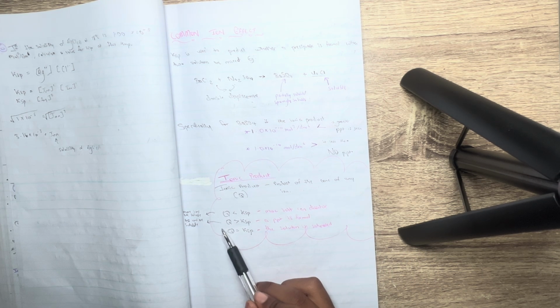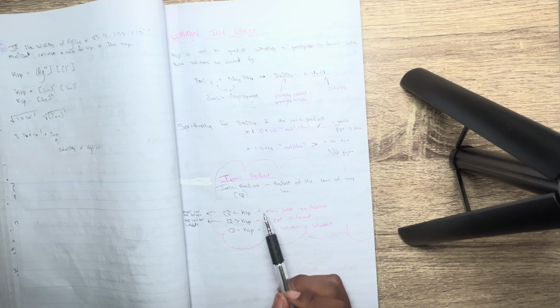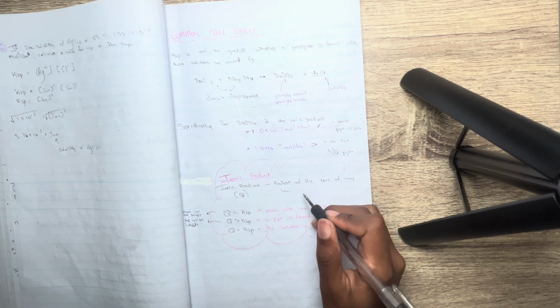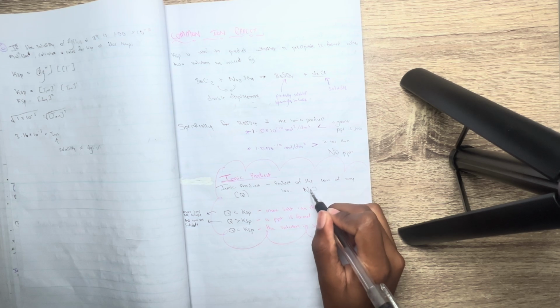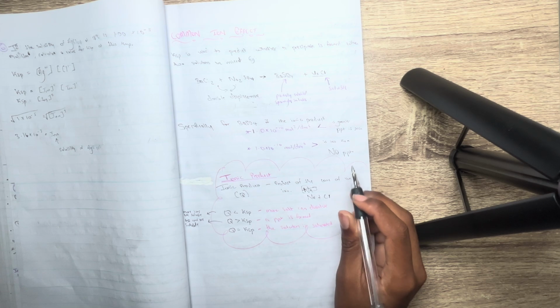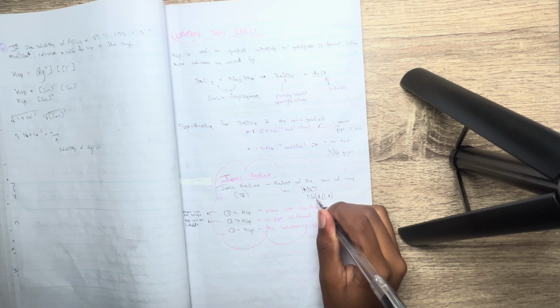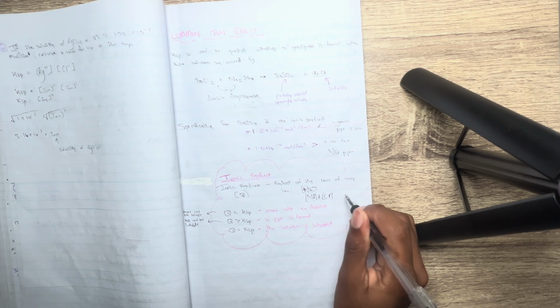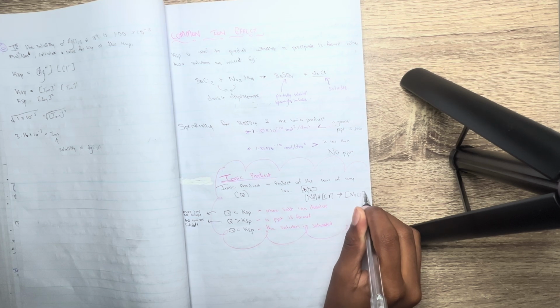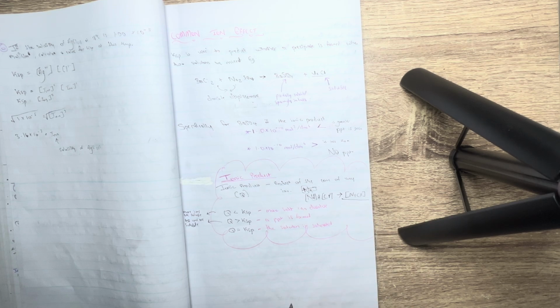Now Q, which is the ionic product, is the product of the concentration of any ion. To put this into perspective, it's going to be the concentration of our ions, Na plus and Cl minus, the product of the concentration of the ions. This is the product of the concentration of the ions of the salt. That's what it's referring to.